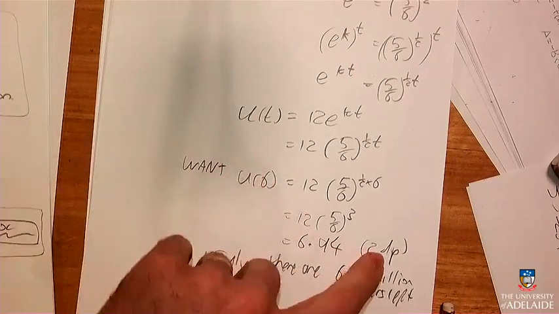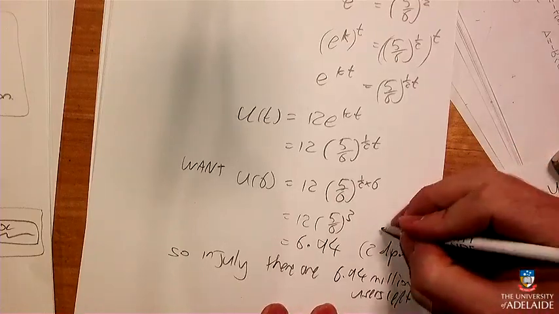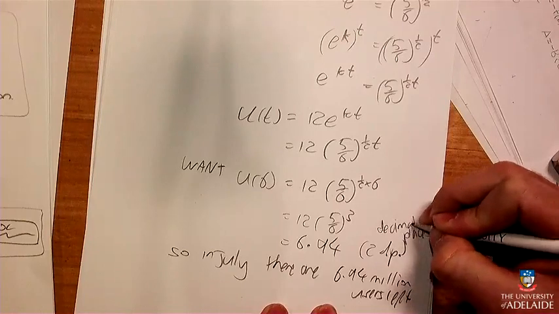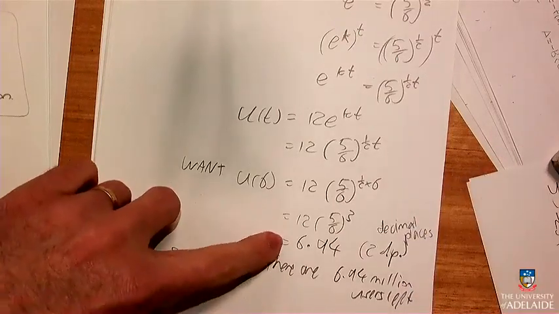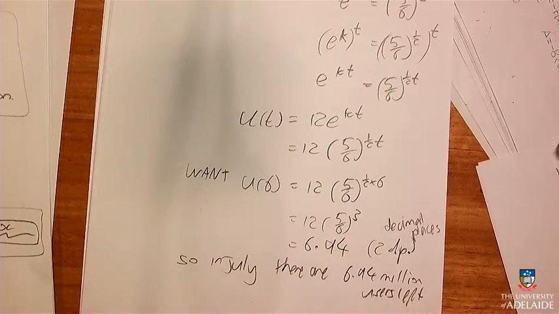Where? Oh, it stands for 2 decimal places, because it's not technically actually equal to this. It's like 6.944444444. So I'm used to telling people how many decimal places I've rounded off to.